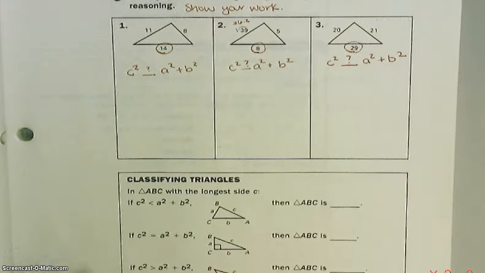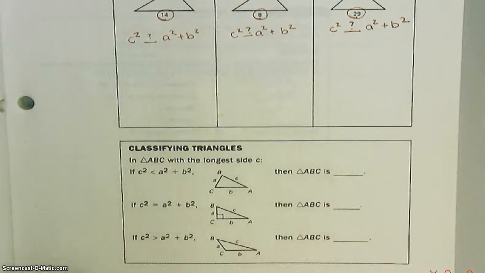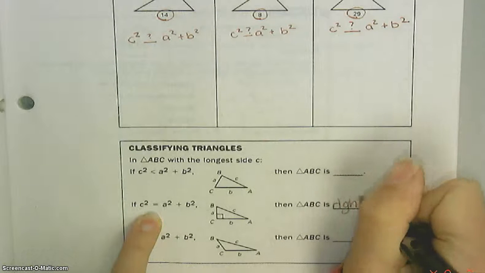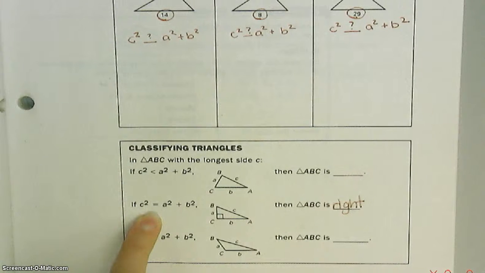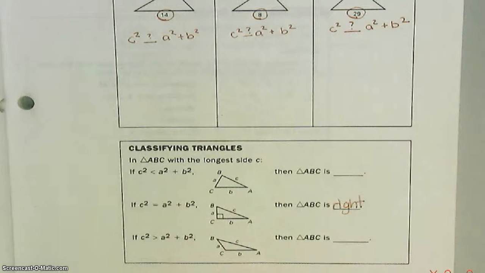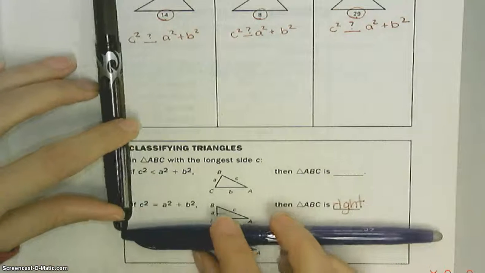So what happens if it's not a right triangle? Well, we know if it's equal, then it's a right triangle. But let's imagine, what if c squared was smaller? Here, I want you to imagine this right triangle.